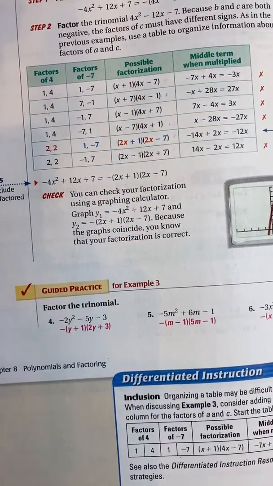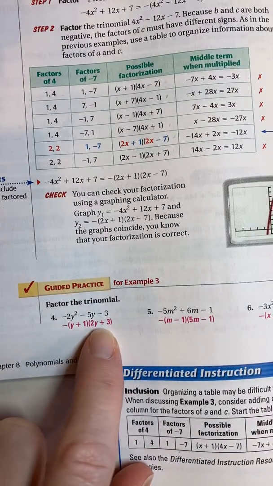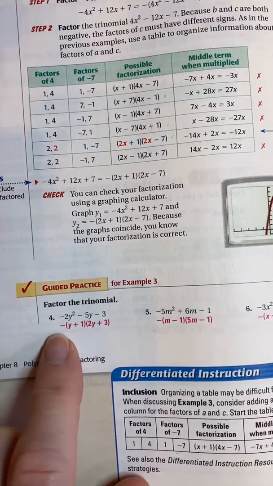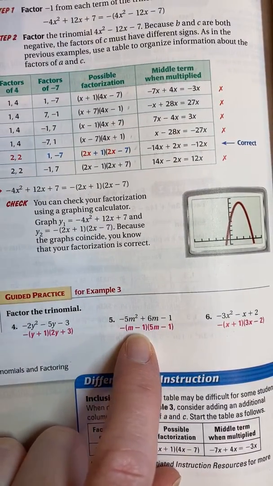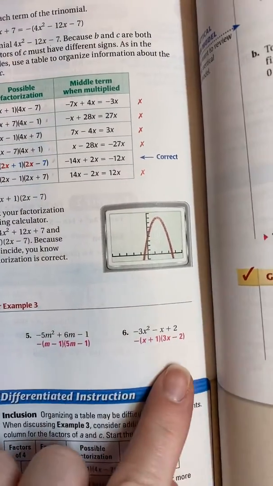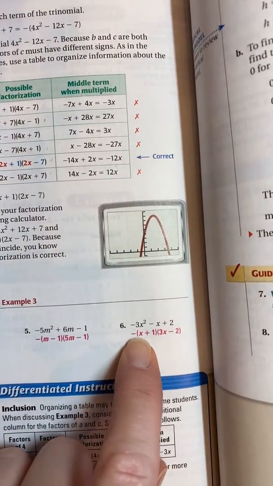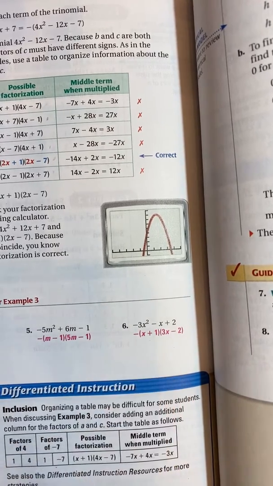Okay, and here they are. Number 4, y plus 1, 2y plus 3. Don't forget the negative out front. Number 5, m minus 1, 5m minus 1, the negative out front. And number 6, negative x plus 1 and 3x minus 2.